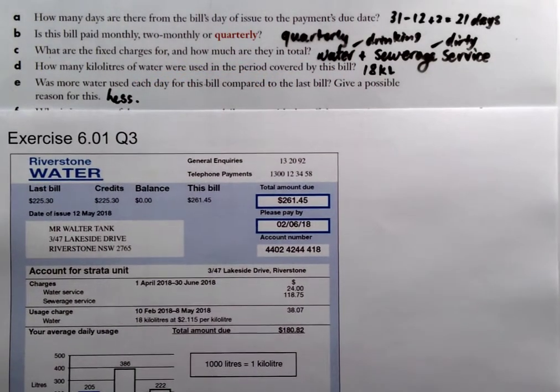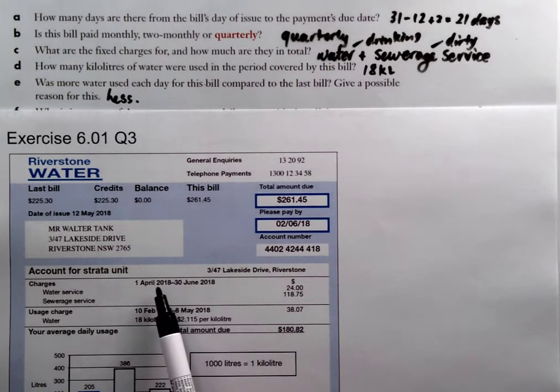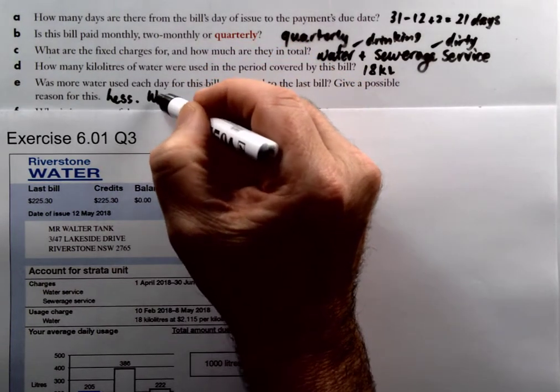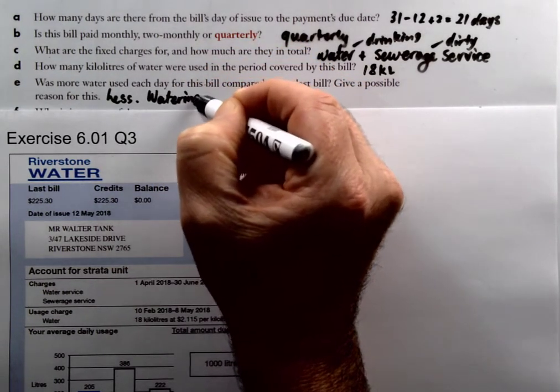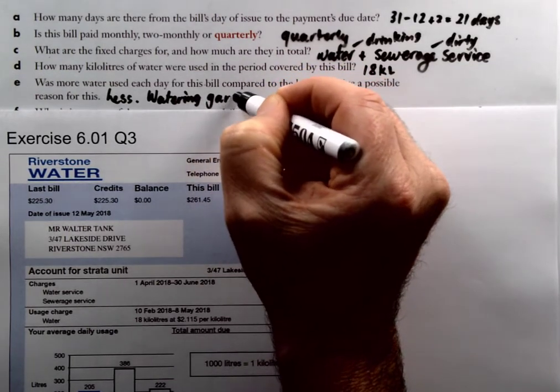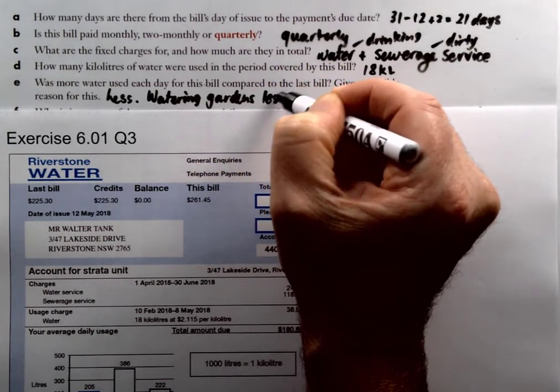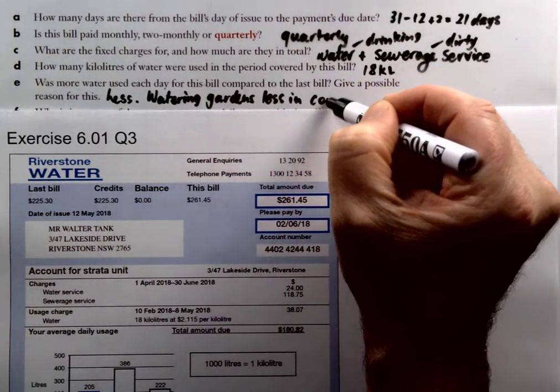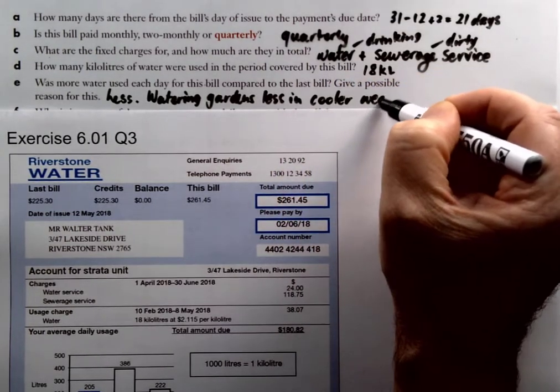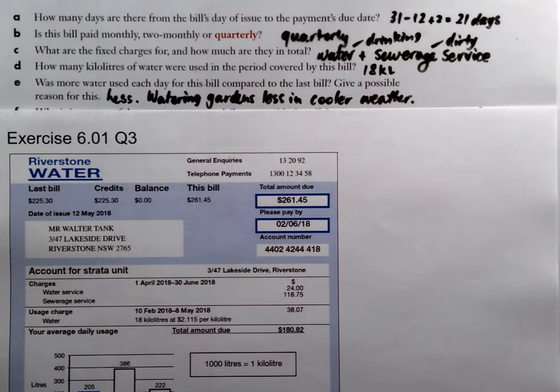Okay, give a possible reason for this. You notice here we've got 2 months of autumn and 1 month of winter. So the previous bill must have been basically 2 months of summer and one of autumn. So obviously you've got a lot hotter time of year, so you're probably going to be watering the lawns and the gardens more. So let's write that down. Something like watering gardens less in cooler weather. There's no one exact answer to that question, but that one's good enough.